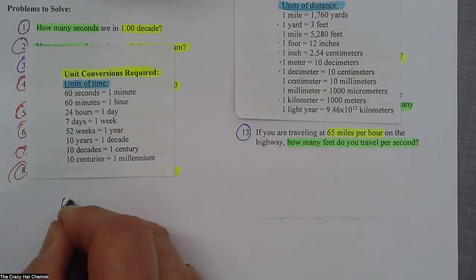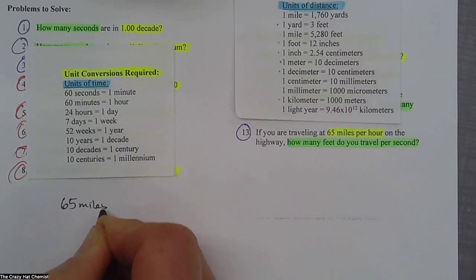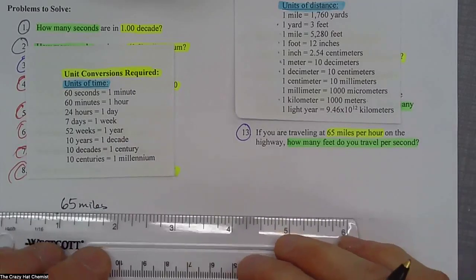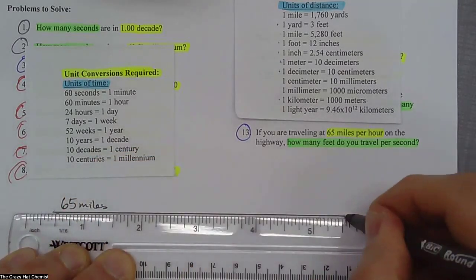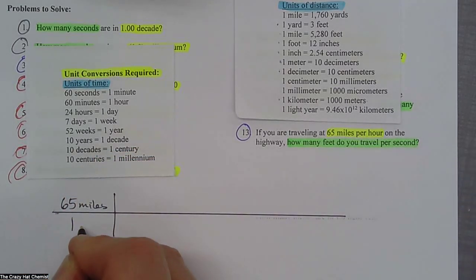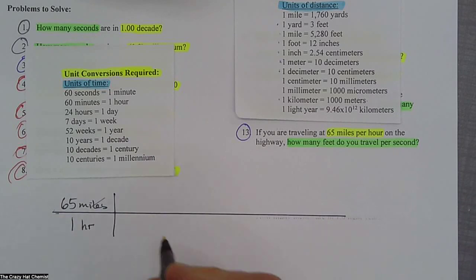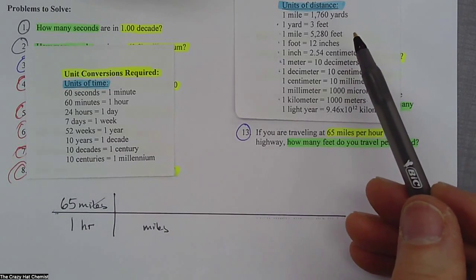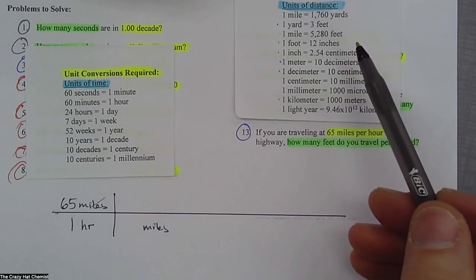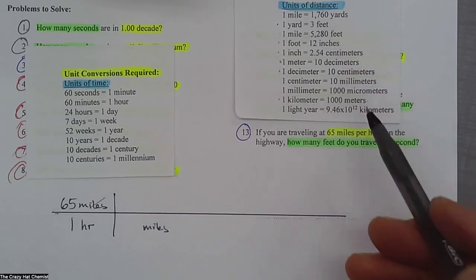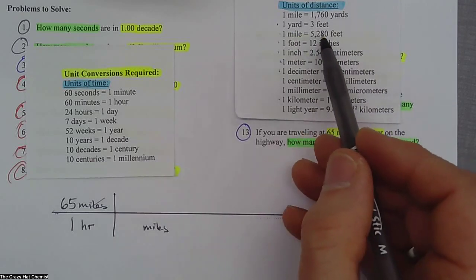So we have 65 miles per hour. For how many hours? 1 hour. And I want to figure out how many feet we travel per second. So what we're going to do is take care of our numerator and cross out these units for the numerator. And that will be miles. Now that is actually a distance. So I want to get these miles into feet, right? So I'm going to travel how many feet per second?